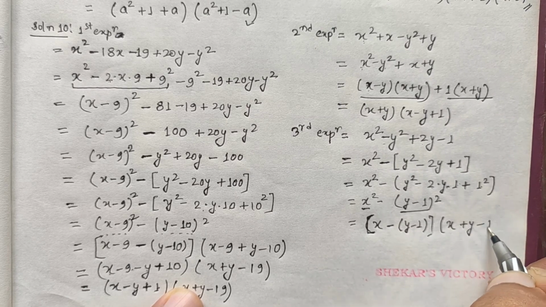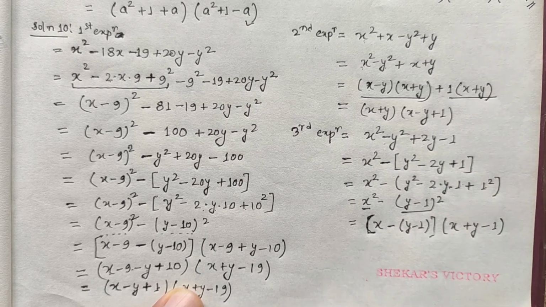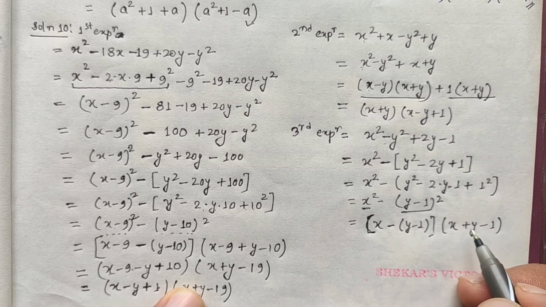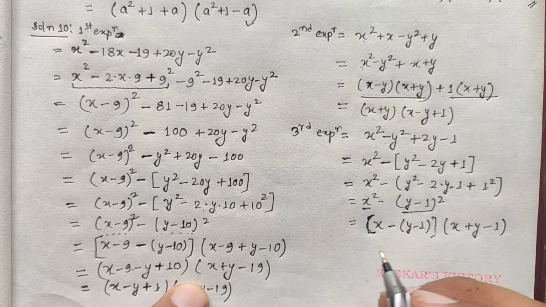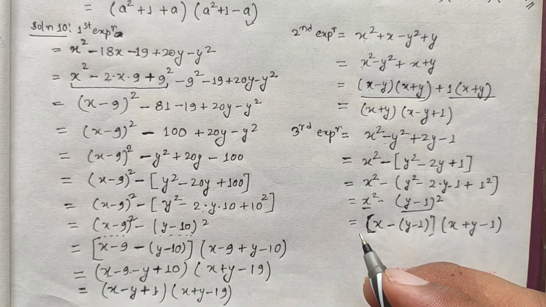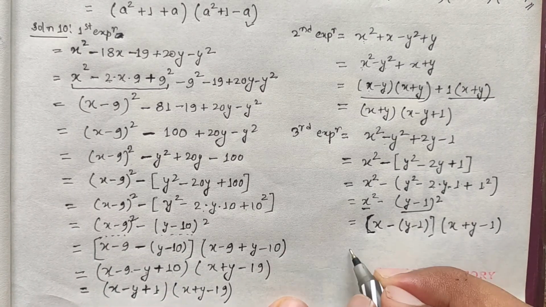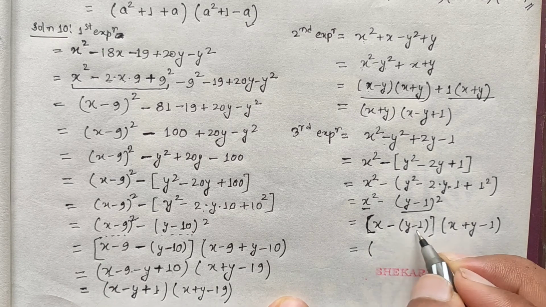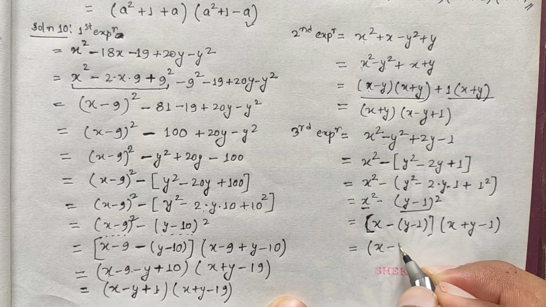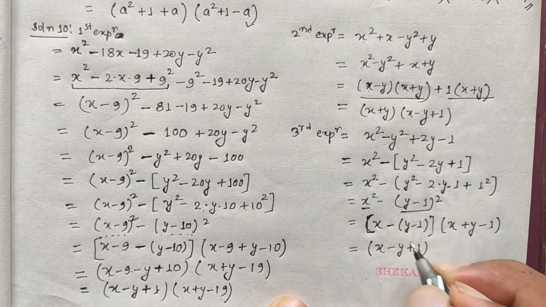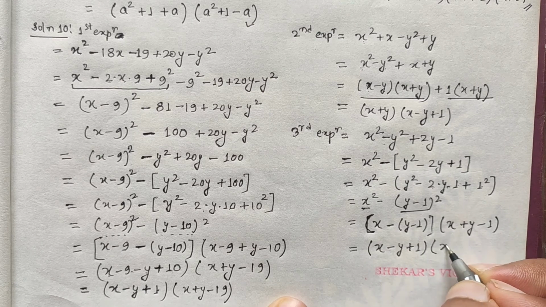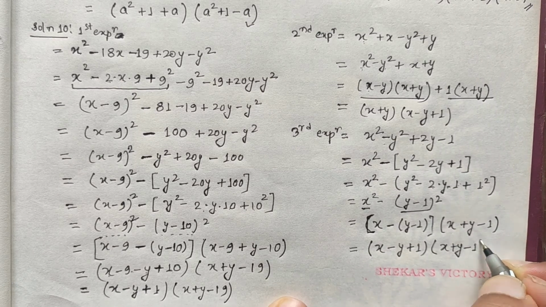If you did not write the bracket after plus, it does not matter, because the sign is not changed after plus. Then now open the bracket: inside the bracket, x minus y plus 1, because minus times y is minus, minus times minus is plus, and this is x plus y minus 1.